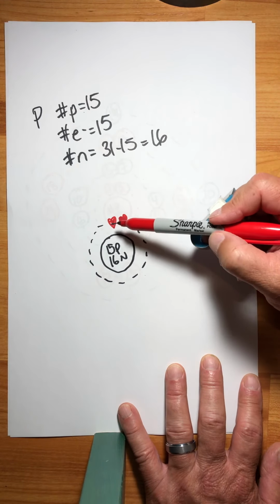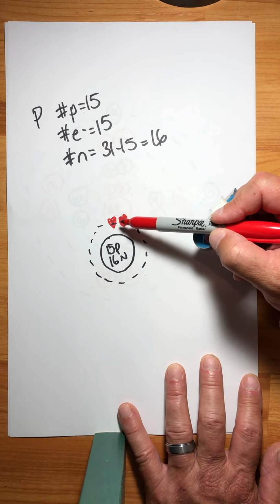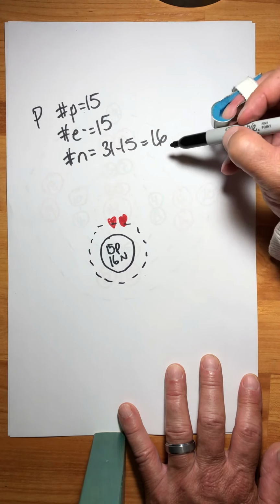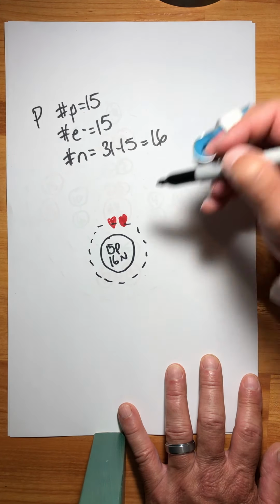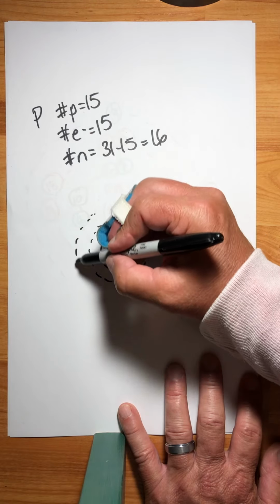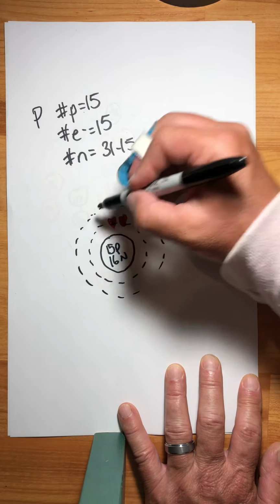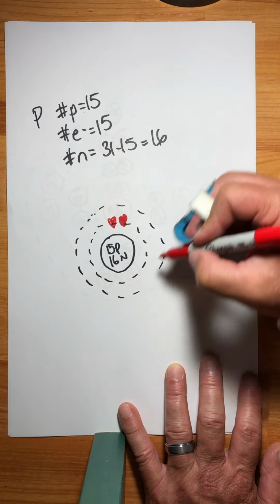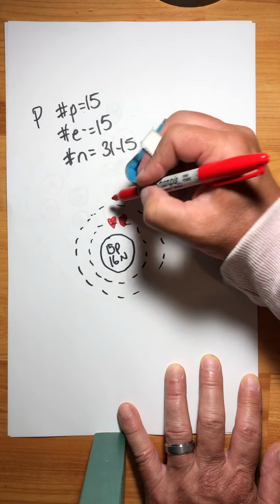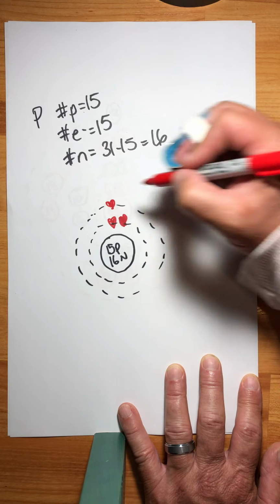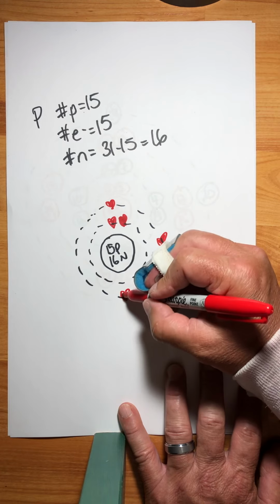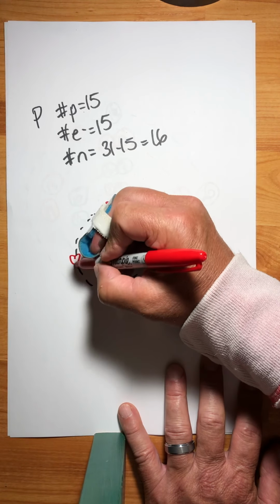Be careful. Some of you may have been taught to place one at 12 o'clock and one at 6 o'clock. That's wrong. They both have to be up there. Now this orbital's full. Remember, I have 15 electrons that I have to place. So now we're going to go to the next orbit. I've got 2 so far. This is going to go 12 o'clock, 3 o'clock, 6 o'clock, 9 o'clock. Third electron goes there, fourth electron goes there, the fifth electron goes there, the sixth electron goes there.